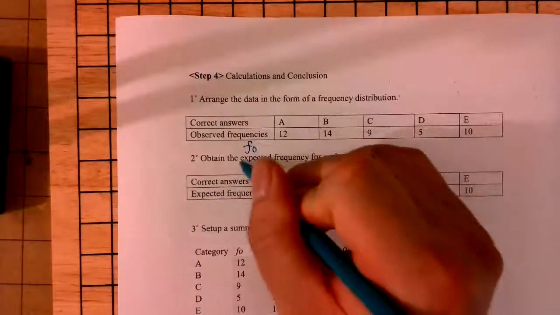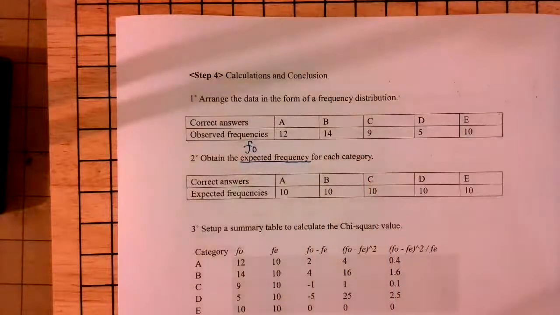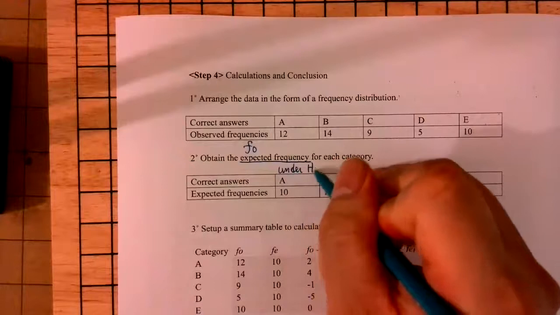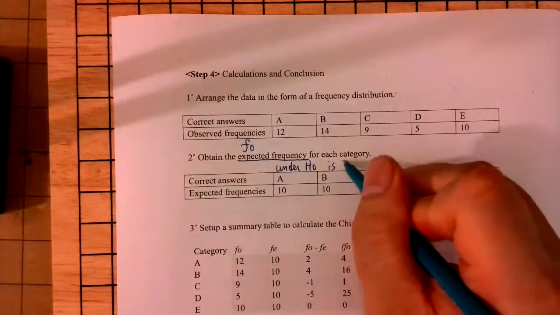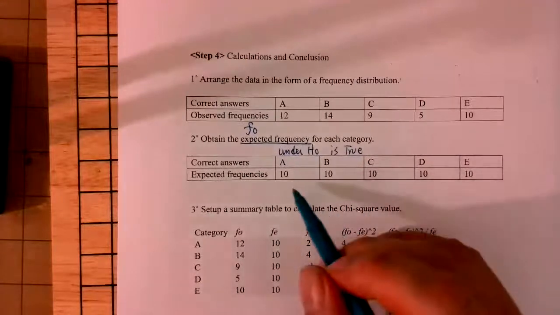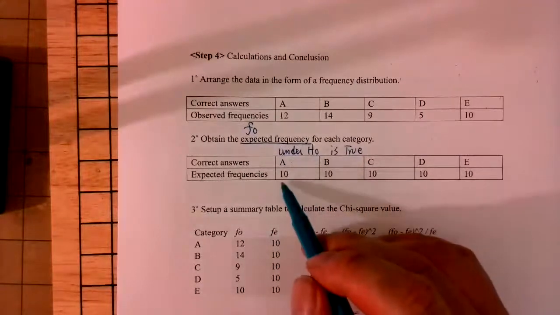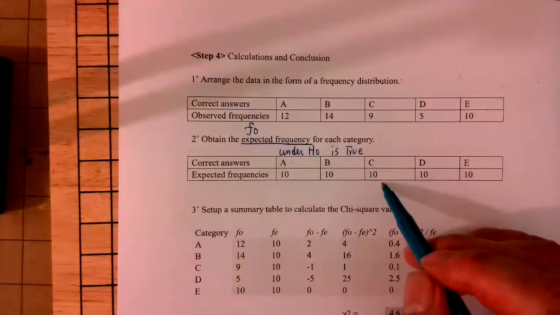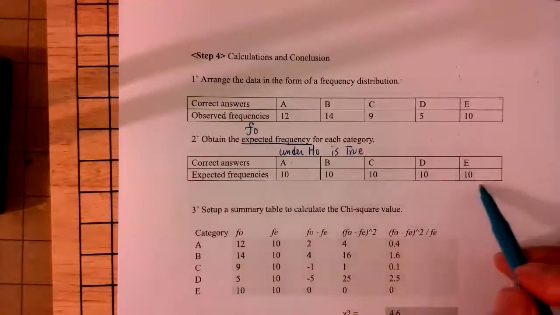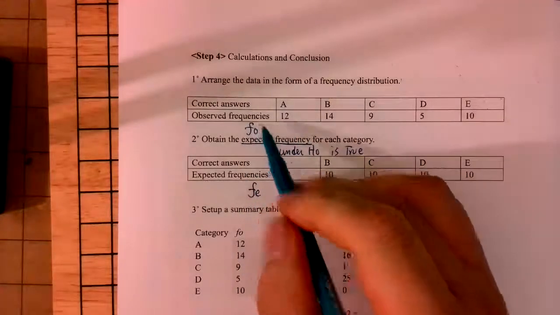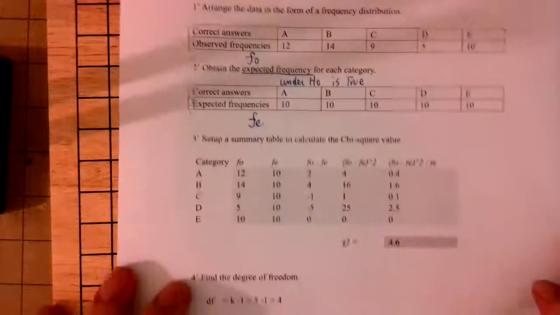Expected frequency is the frequency you expect to see when H-naught is true. Under the assumption that H-naught is true, A, you expect to see 10 times. B, 10 times. C, also 10 times, and so on. So this is our FE. This is FO, this is FE.